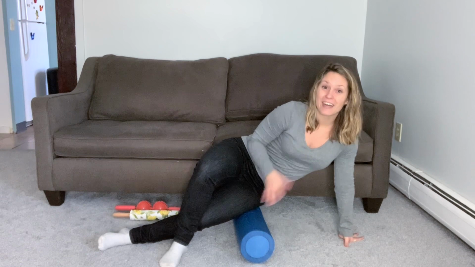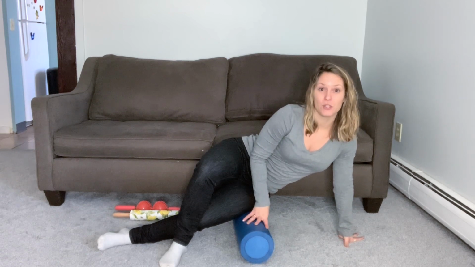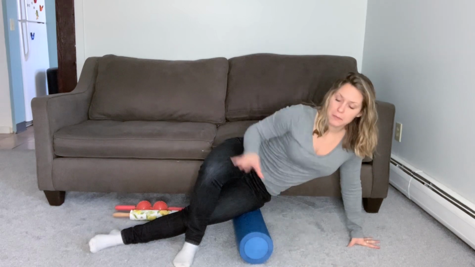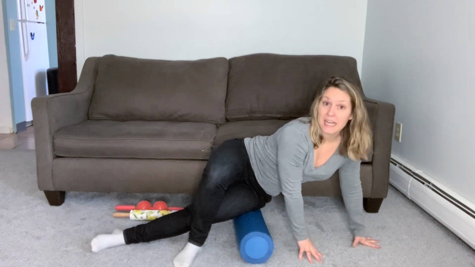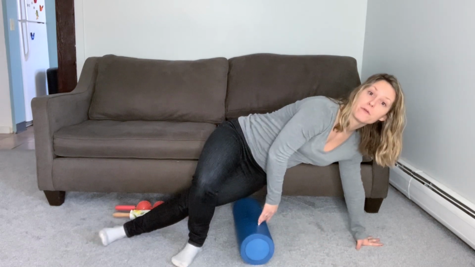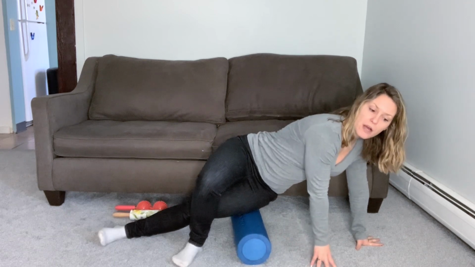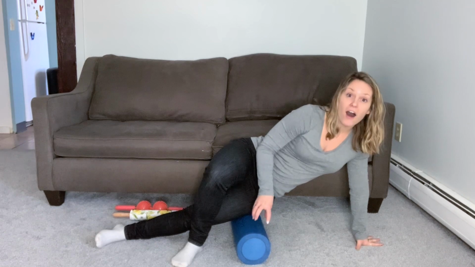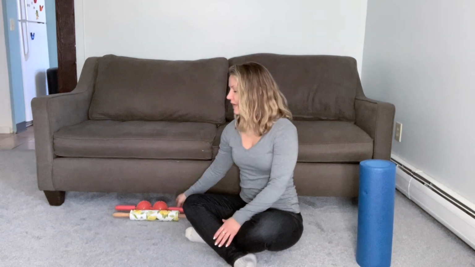My IT band is very tight, so it's actually a little painful to do this. So if it's too painful, you can lift up more with your arms and with this leg, potentially to the point where you're not even on the foam roller anymore. So lift up as much as you need so it's not your whole body weight sitting down on the foam roller.